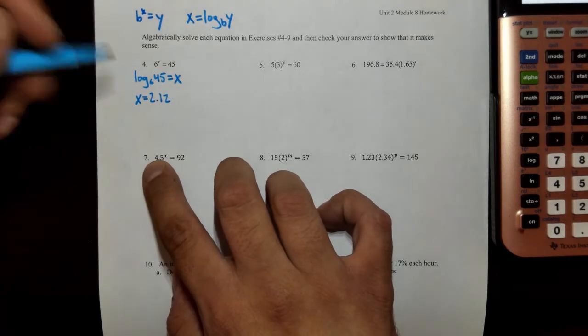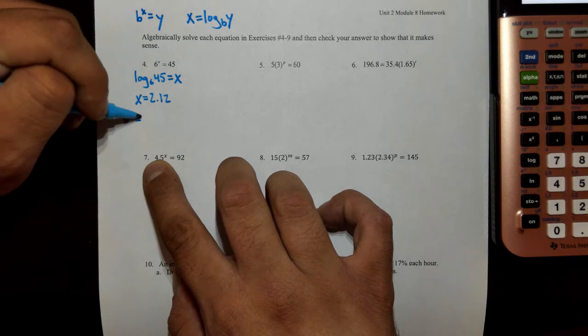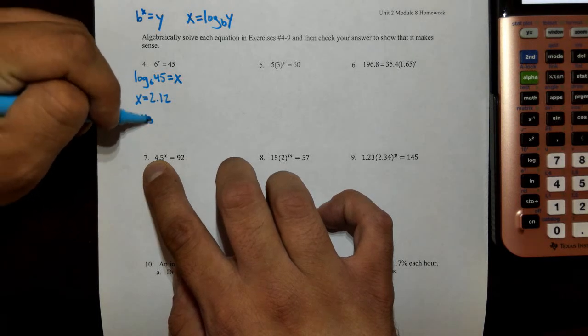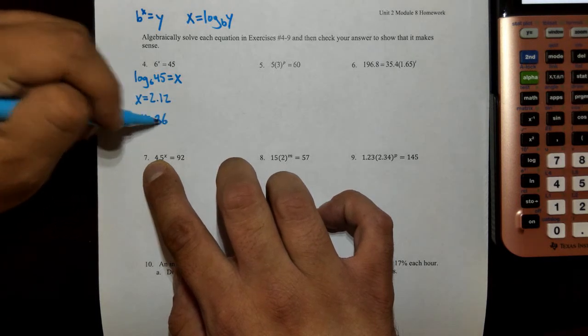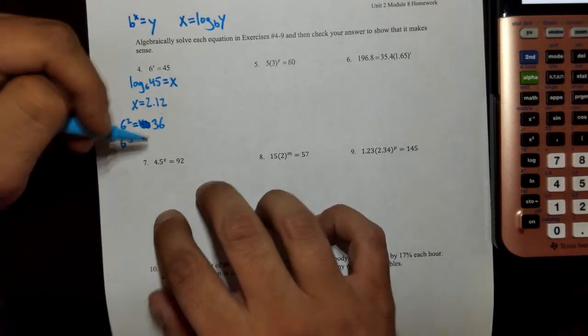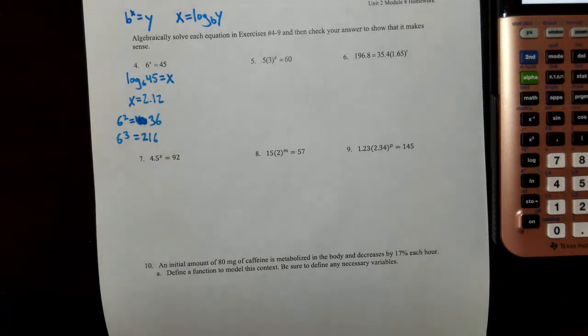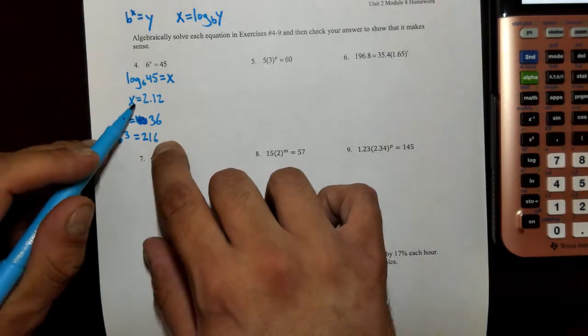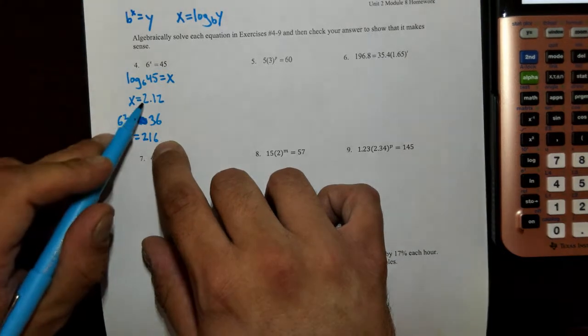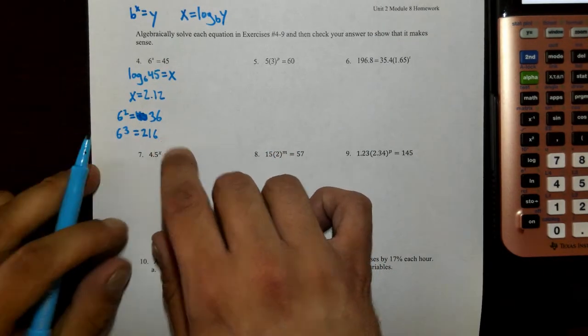Well, 6 squared is going to give me 36. And I know 6 cubed, let's probably have that memorized, gives me 216. So it makes sense that our x fell between 2 and 3 because 45 is between 36 and 216.